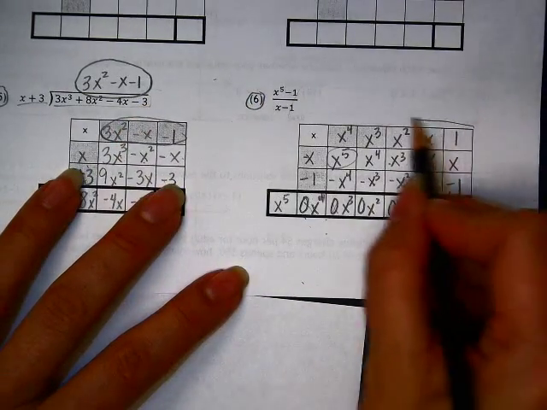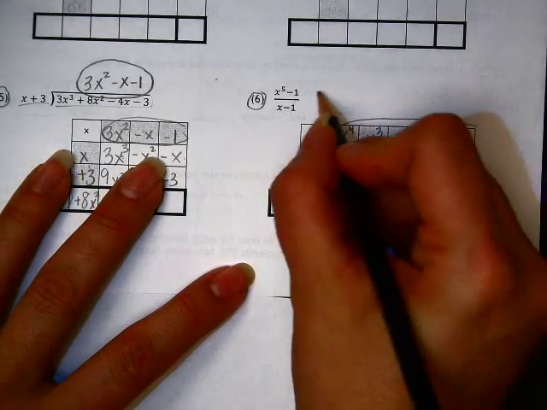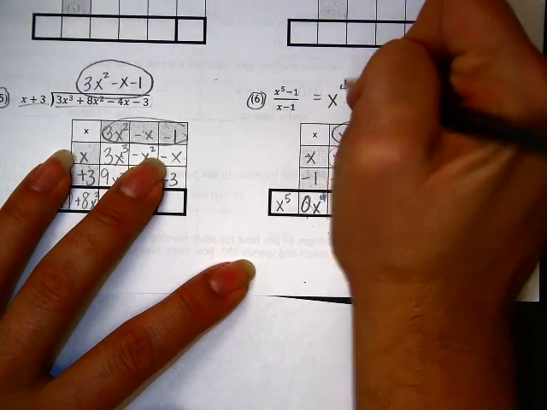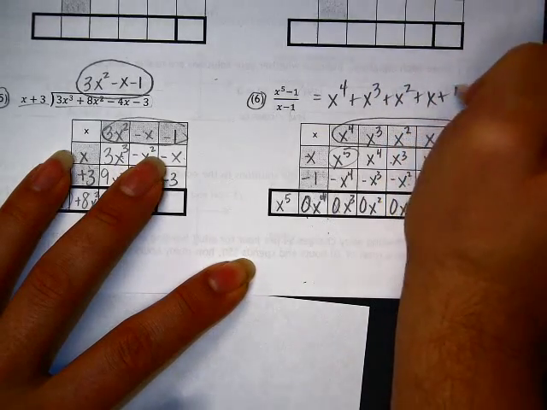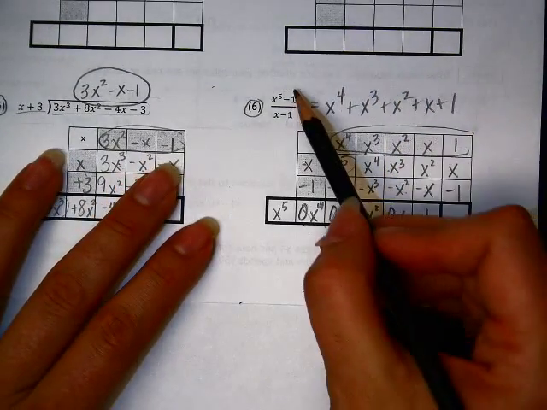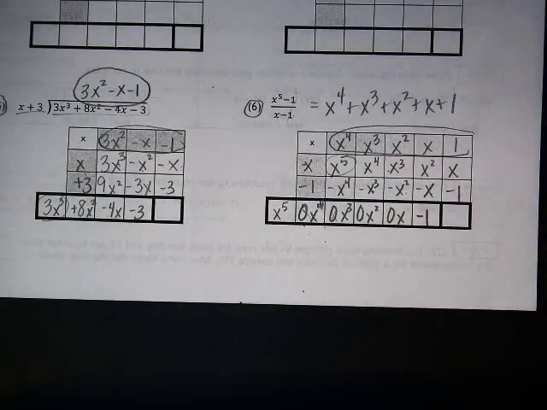a 1, and a negative 1 would be my answer. So this mammoth, huge, crazy thing is actually my answer. X to the 4th plus x cubed plus x squared plus x plus 1 is what you actually get if you divide this tiny little baby thing by that.